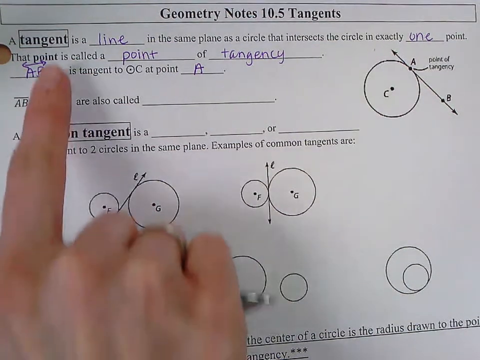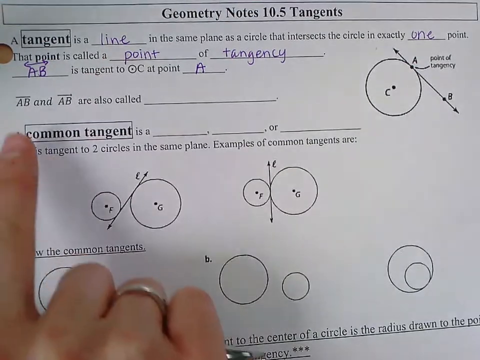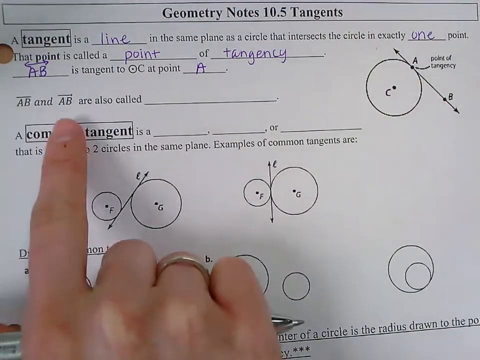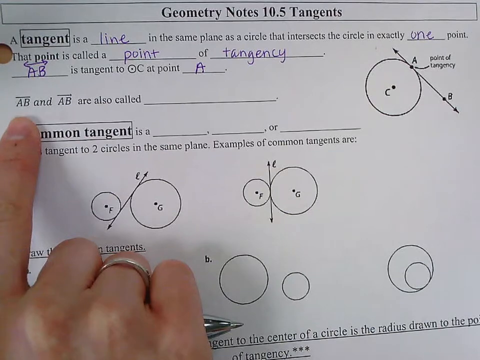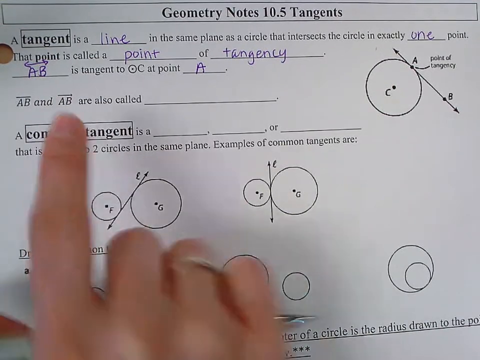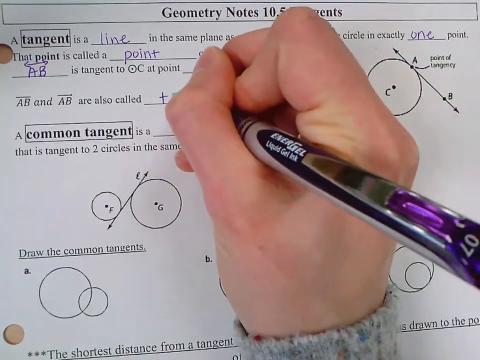And then even though a tangent is defined as a line, it can also be a segment or a ray. So segment AB and ray AB are also called tangents.